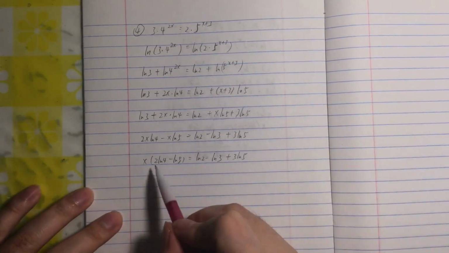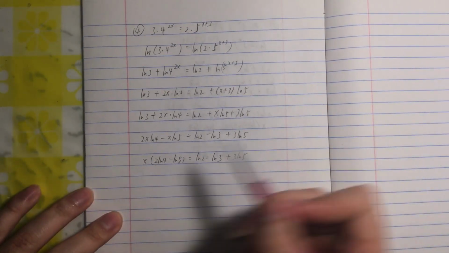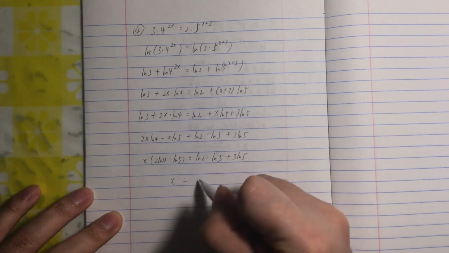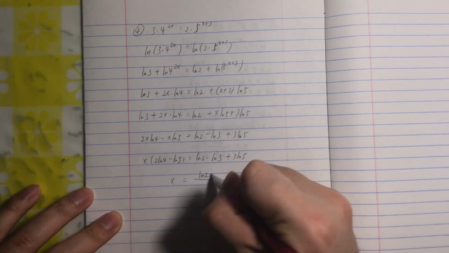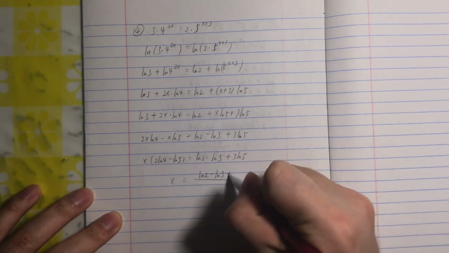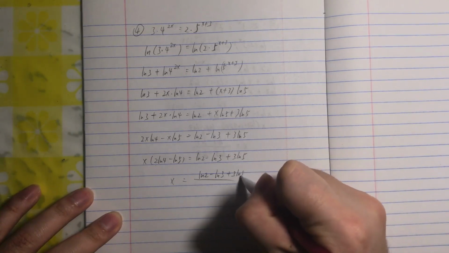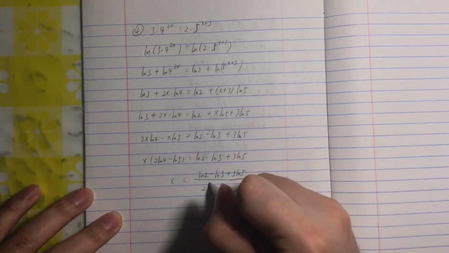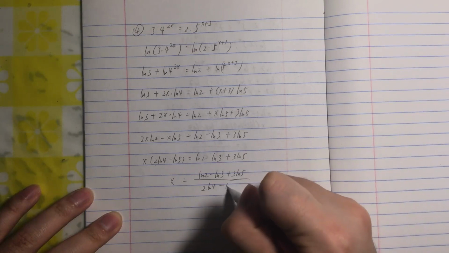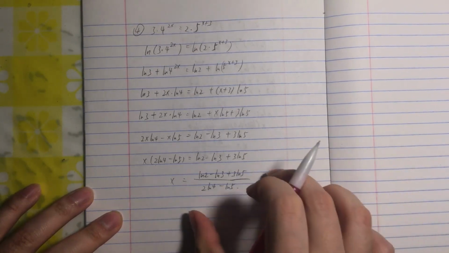Next, I can divide both sides by 2 ln of 4 minus ln of 5. So the final answer is ln of 2 minus ln of 3 plus 3 ln of 5 over 2 ln of 4 minus ln of 5. That's the solution to this equation.